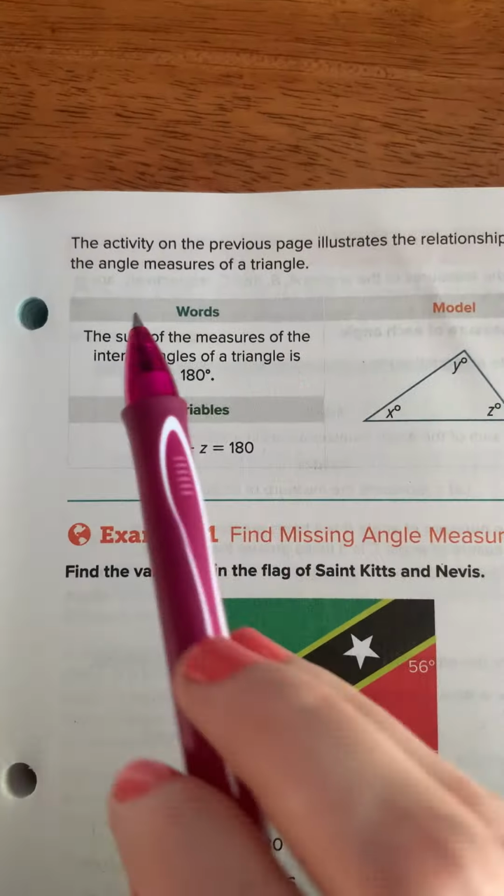I can talk. If you have this flag here and they want to see what the angles are because you're recreating it for like a social studies art project or something, how big would these angles have to be? Say you knew that this is 90 degrees because all flags have that 90 degree endpoint, and then you found out from the internet that this was 56 degrees. How could you figure out what this missing one is? You add them up, because what are they going to equal? 180. This is just what we talked about before. So 90 plus 56 will equal 146.